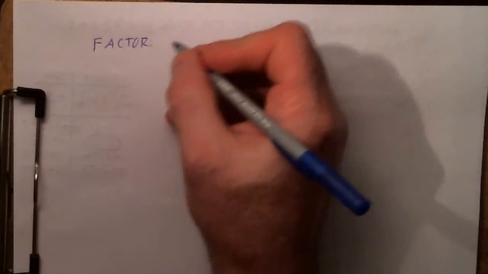Let's try to factor this one. Hold on a second. I got a little problem with the focus. Okay. All right, we'll try to factor this one here.